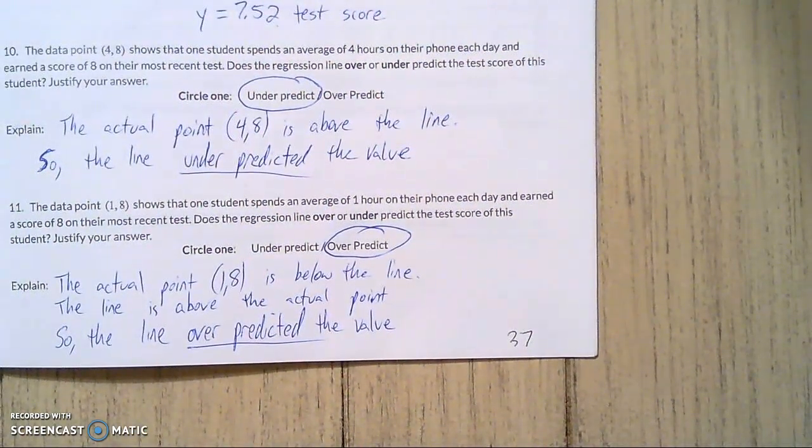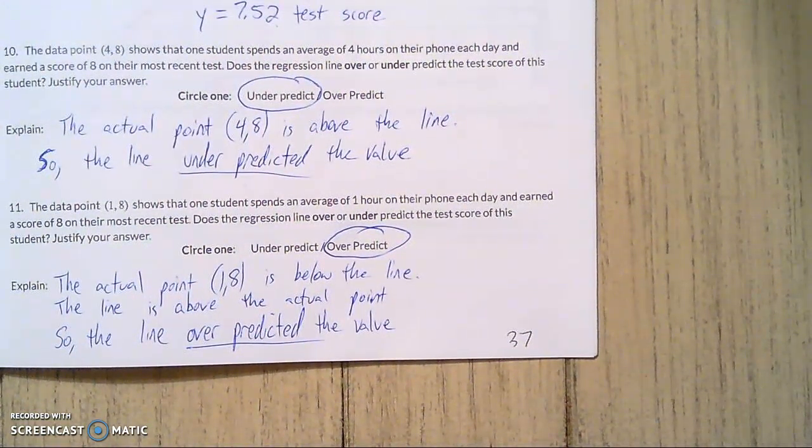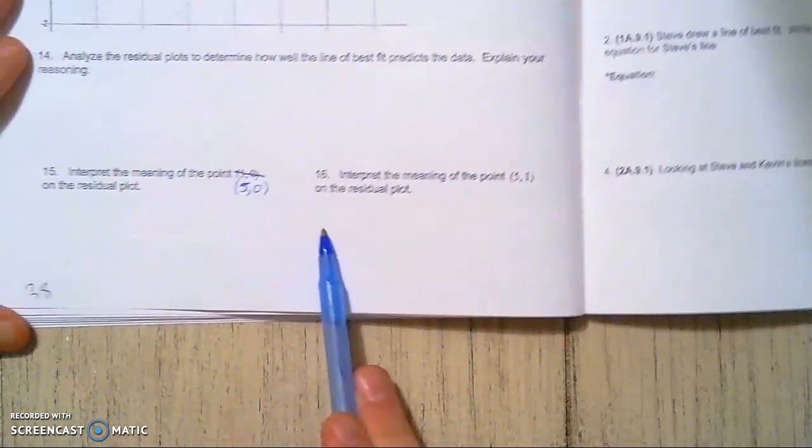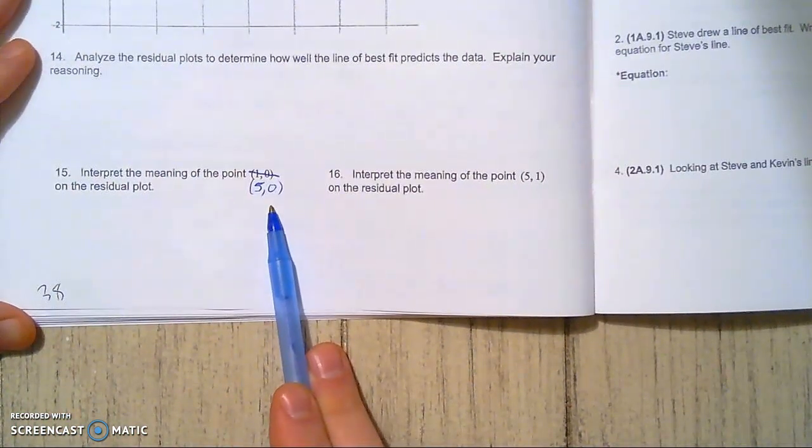So go ahead at this point, work on page 38, that's numbers 12 through 16. Do remember that over there's a typo on number 15, and if you check number 15, can you change that to say 5, 0 instead of 1, 0?